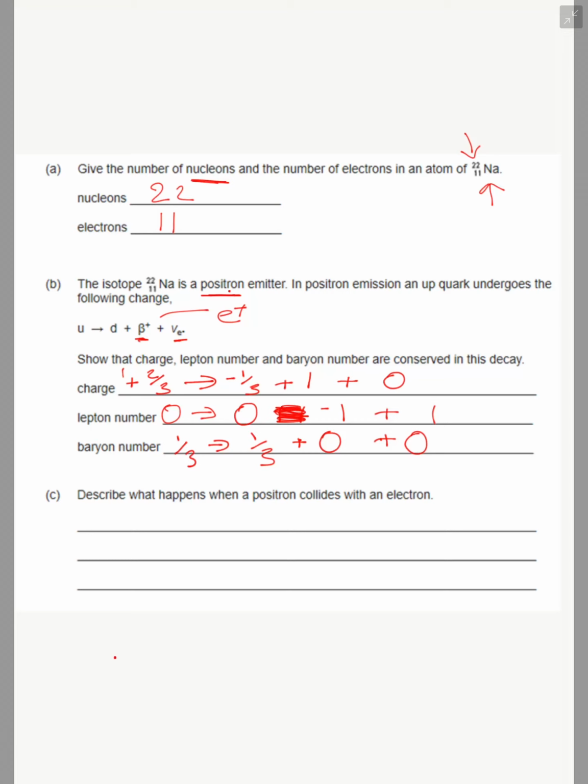Describe what happens when a positron collides with an electron. Again, this is annihilation. And then with annihilation, you get your gamma rays. You can put photons. Are produced in a pair.